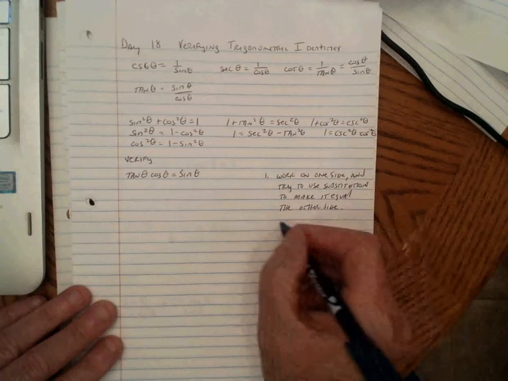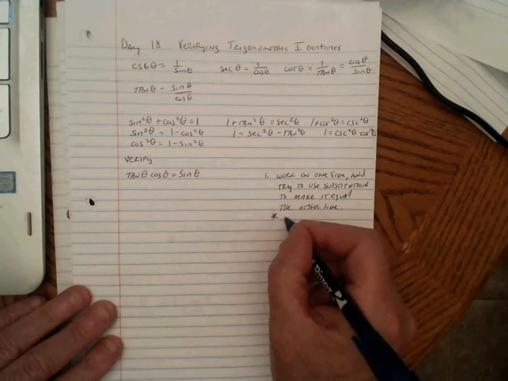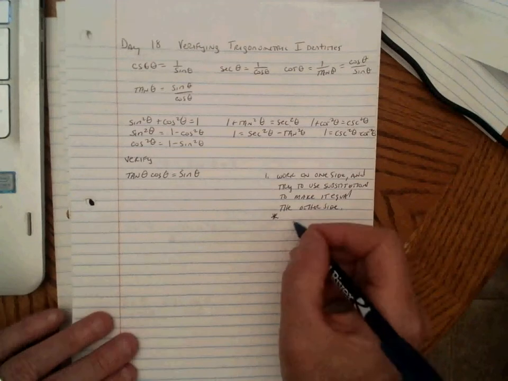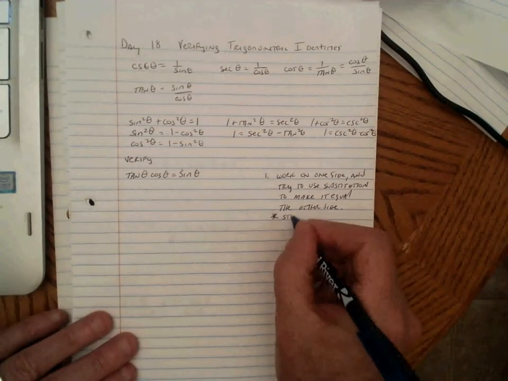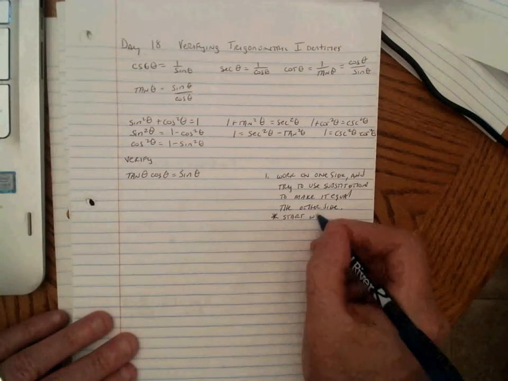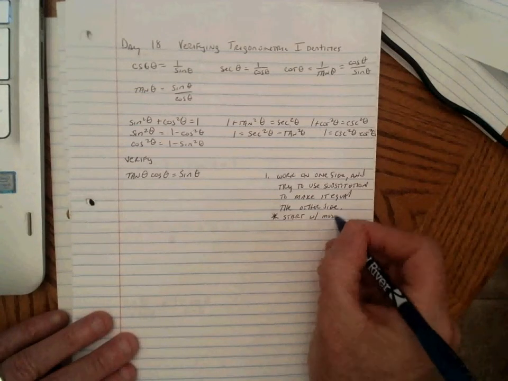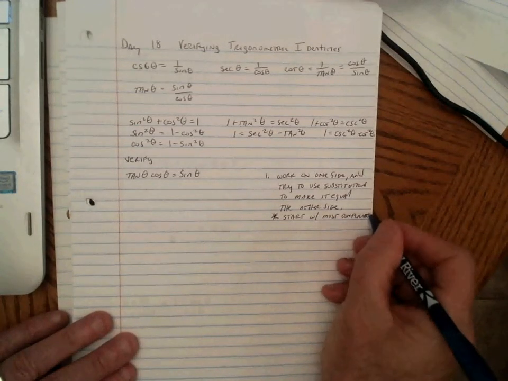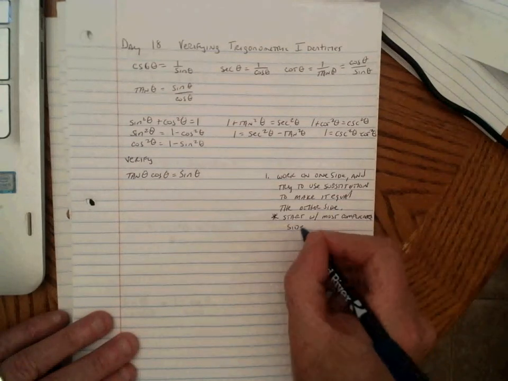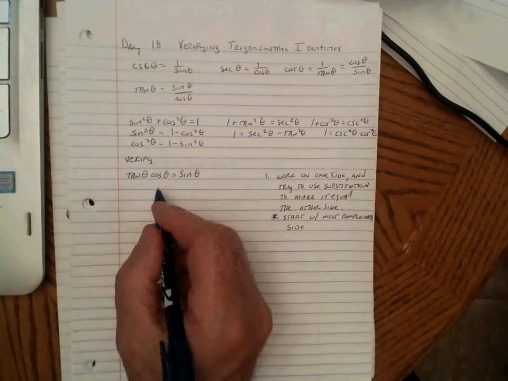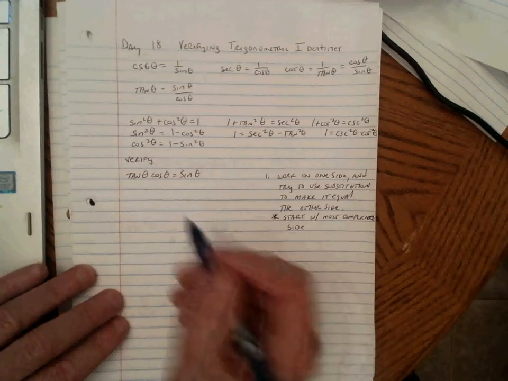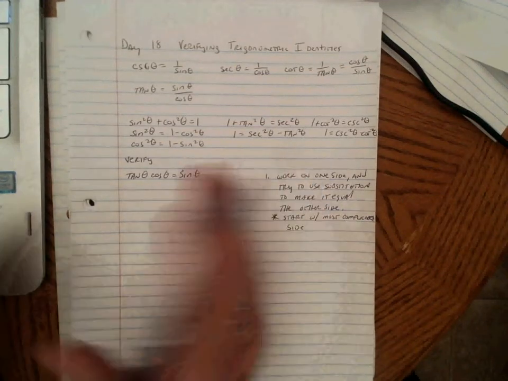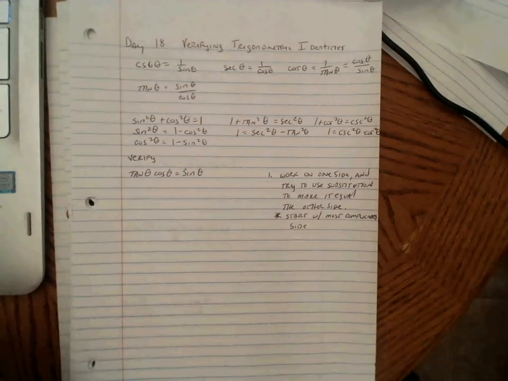I usually try to start with, now there's some exceptions to this, but start with the most complicated side. Here, the most complicated side is tangent theta times cosine theta. If we can make that equal by canceling things and substituting things that are equal sine theta, we will have verified this identity.